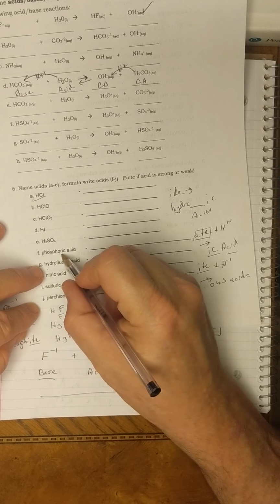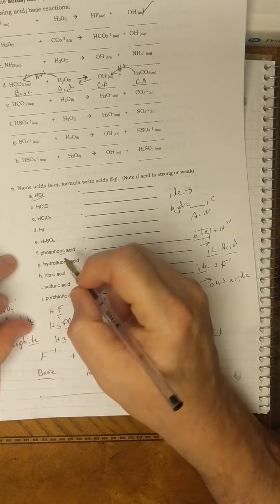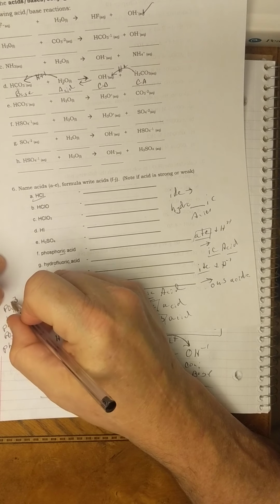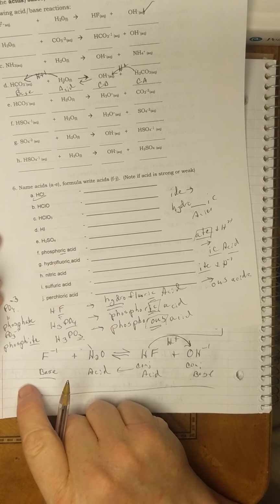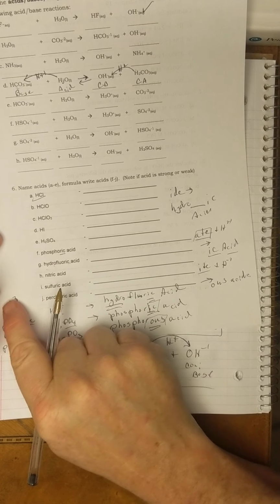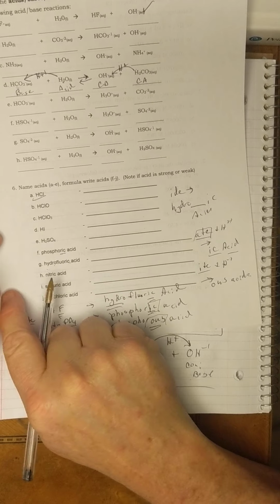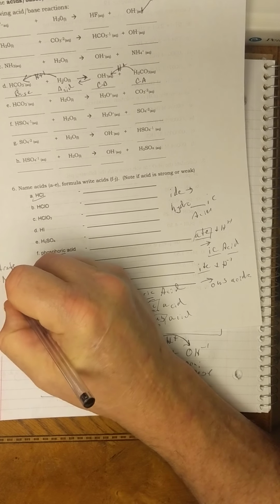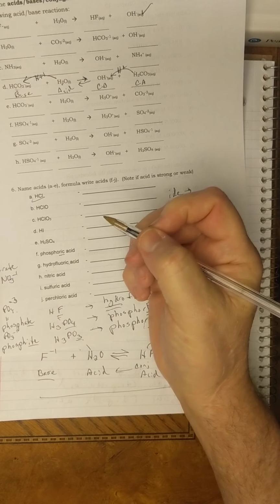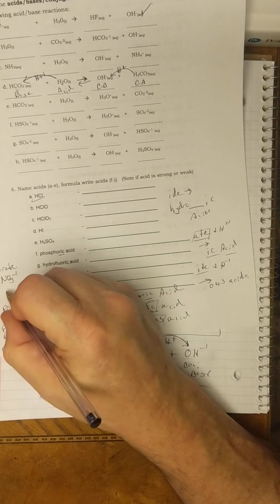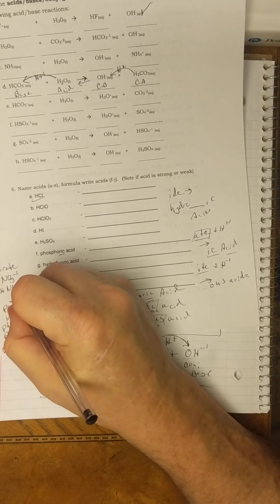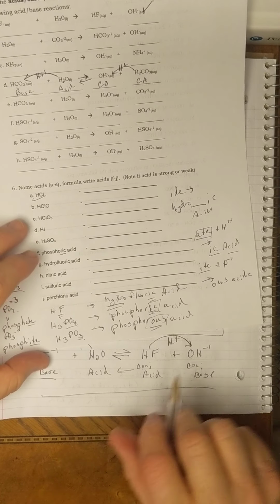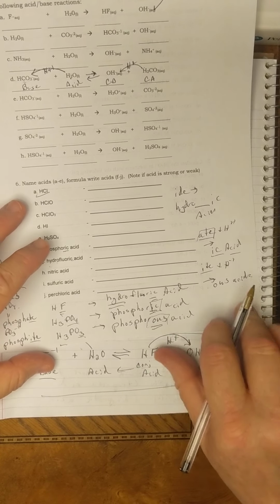So for all these that just say phosphoric, you would say phosphate and then add, phosphate has a -3 charge, so you'd add 3 H's to it. Nitrate comes from nitric comes from nitrate. Nitrate equals NO3, -1. So with that nitric acid, you would just add 1 H, and that would become nitric acid. So that's just a little refresher on naming acids.